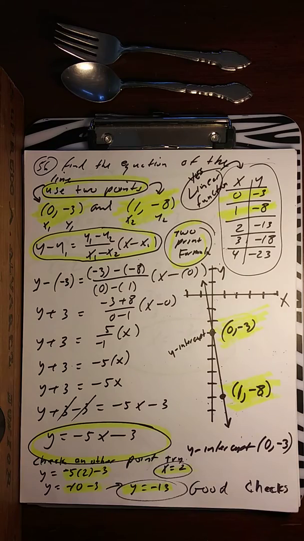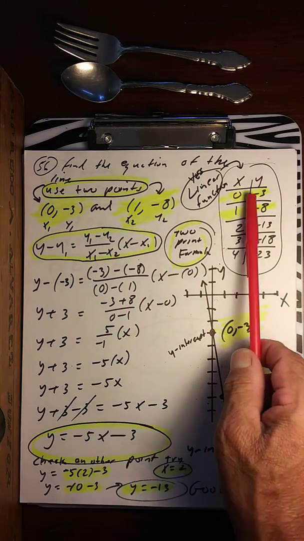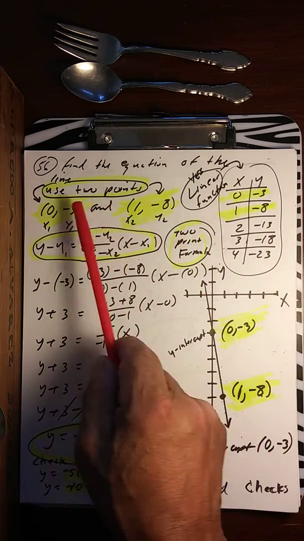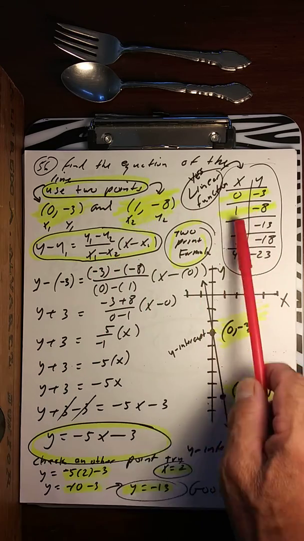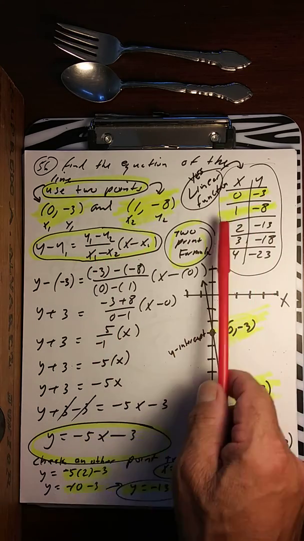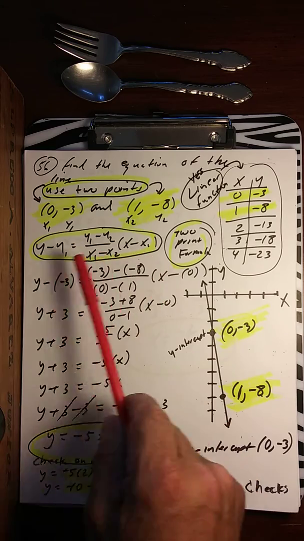Find the equation of the line, use the 2 points. So from these numbers, I'm going to take (0, -3) and (1, -8). Doesn't matter which one, but I take those two. So we got 2 points, put them in the formula.